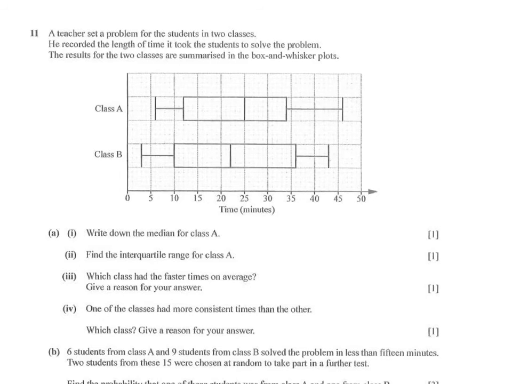Question 11. A teacher set a problem for the students in 2 different classes and he recorded the length of time it took the students to solve the problem. Now, based on this context, if you take a shorter time to solve the problem, it might be better. Or if you take a longer time to solve the problem, maybe your performance will not be that great. Now the results for the 2 classes are summarized in the box and whiskers plot here. So we have class A and class B. The one on top is for class A.